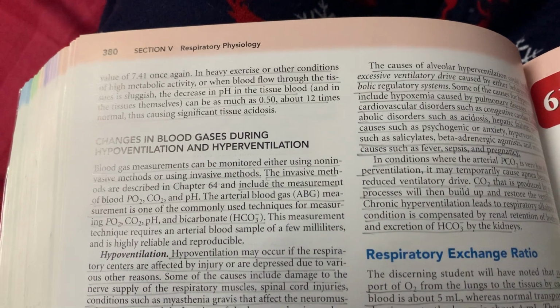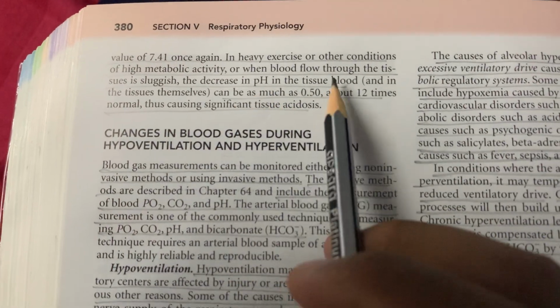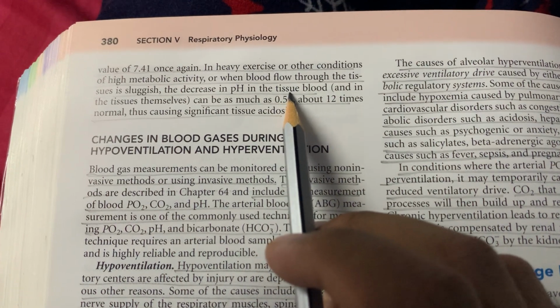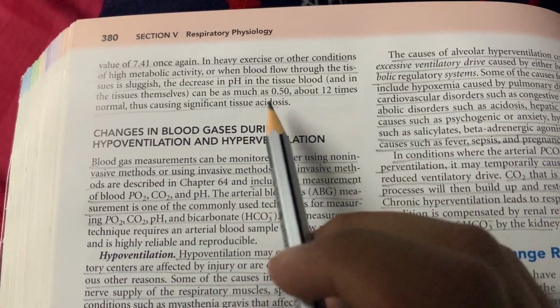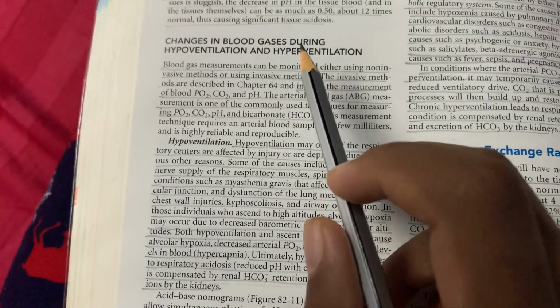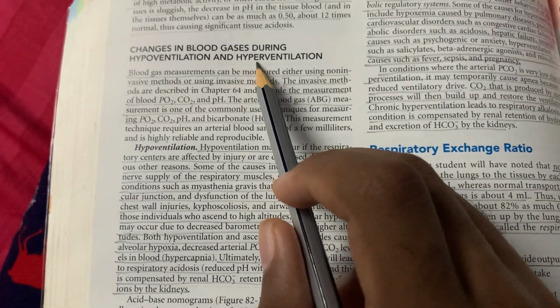In heavy exercise or other conditions of high metabolic activity, or when blood flow through the tissues is sluggish, the decrease in pH in the tissue blood can be as much as 0.5, about 12 times the normal, thus causing significant tissue acidosis.